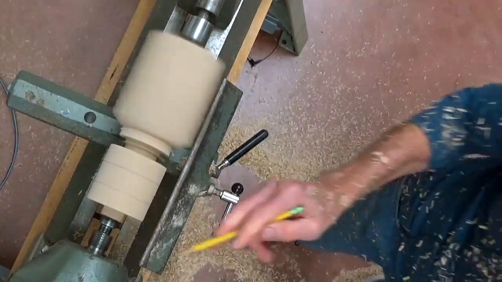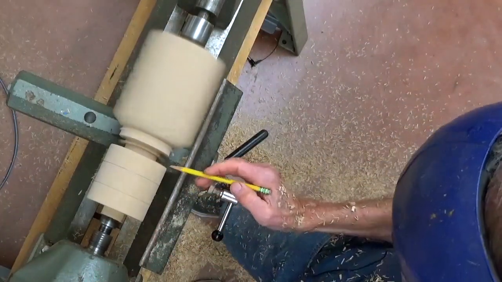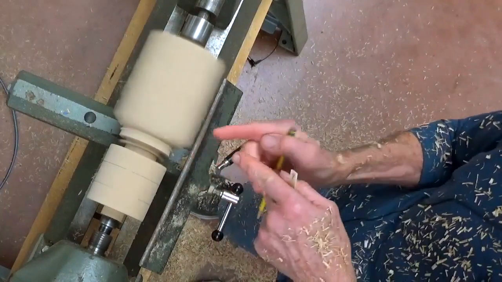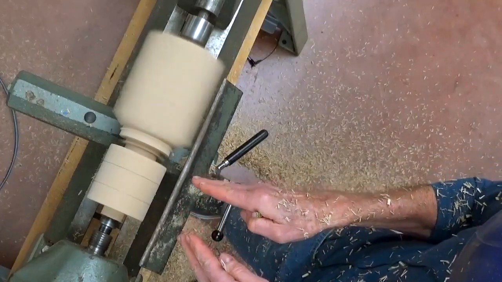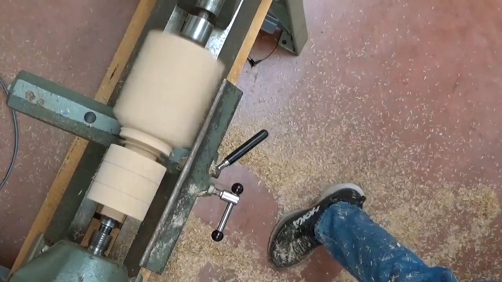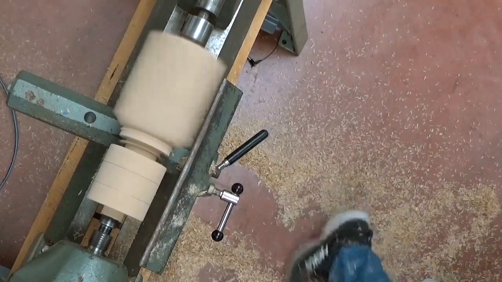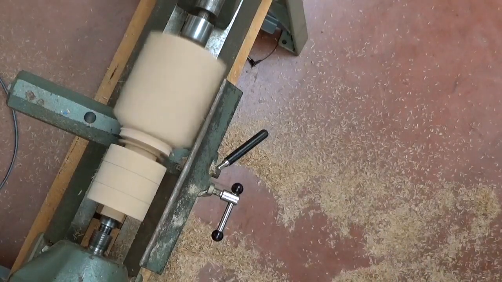Okay, so to Martin's point, I can't lay out the distance down this end because that fillet is in the way. So I just have to eyeball it some.